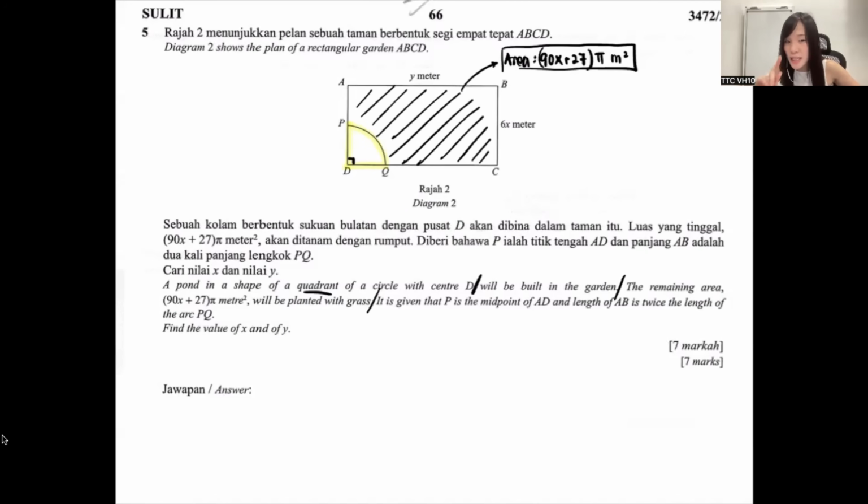It's given that P is the midpoint of A and D. So P is the midpoint. So here and here same lah, okay? Actually, I know this one is 6x meter. So if this is 6x meter, that means here is 3x meter, here is 3x meter. You better write out straight away. So when this one is 3x meter, because this one is a quadrant, isn't the radius 3x? So I think this side also 3x lah. Write everything you know lah, okay?